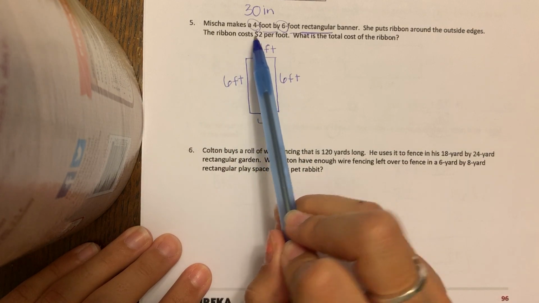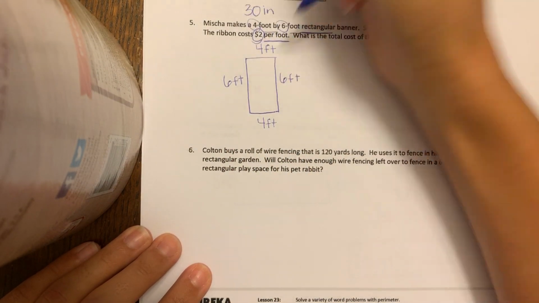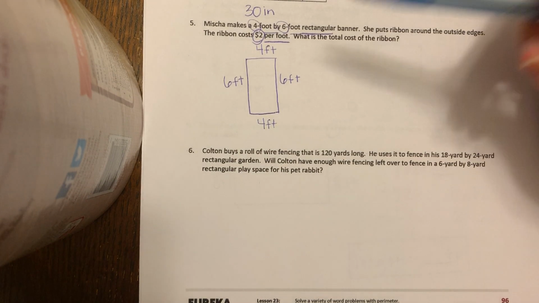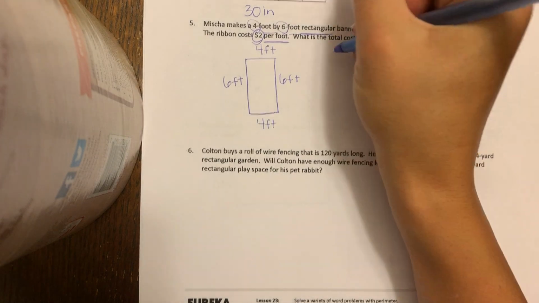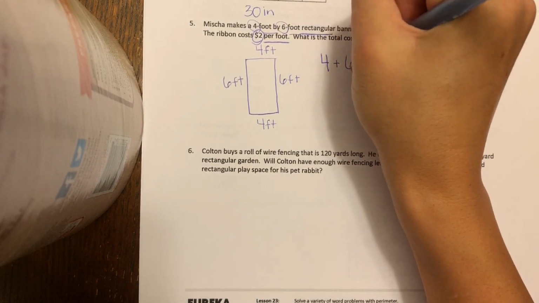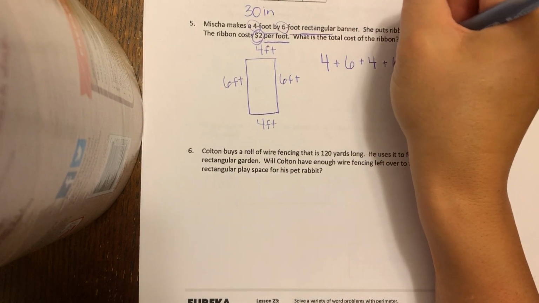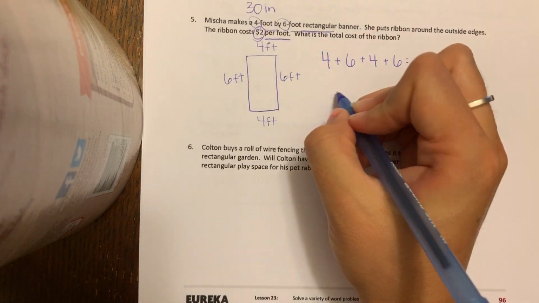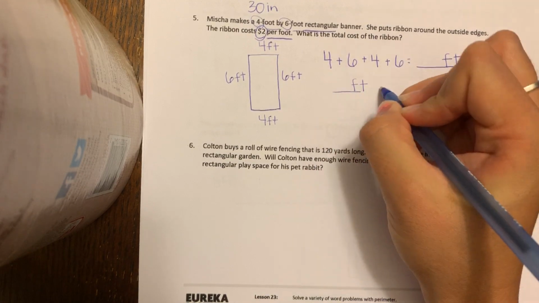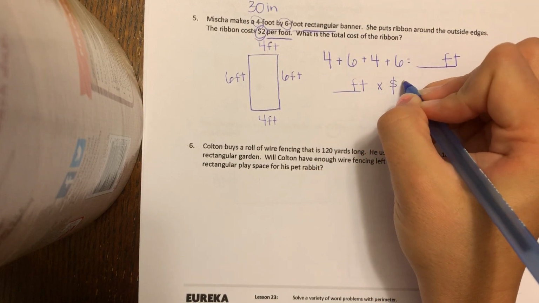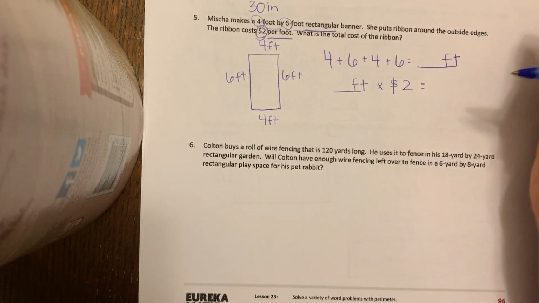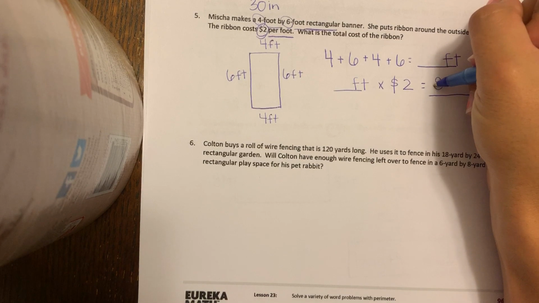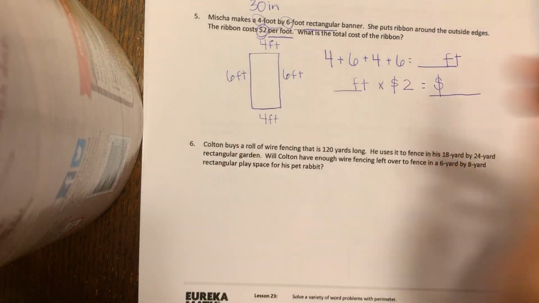The ribbon costs $2 per foot. What is the total cost of the ribbon? So what you need to do here is add up to find what the perimeter is. Once you know what the perimeter is, then you're going to take that number and multiply it by $2, because you want to know how much money Misha spent on all of this ribbon to go around this banner.